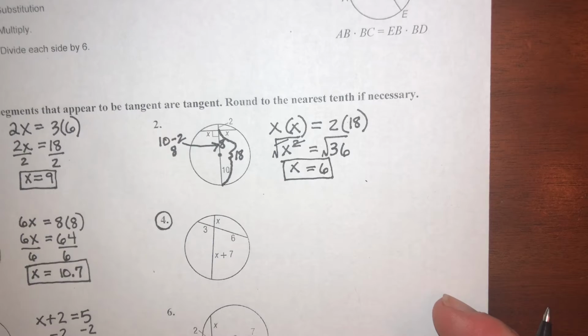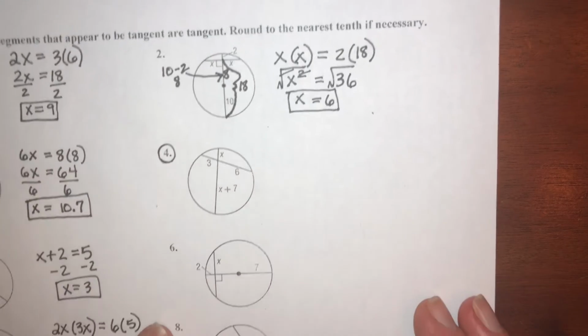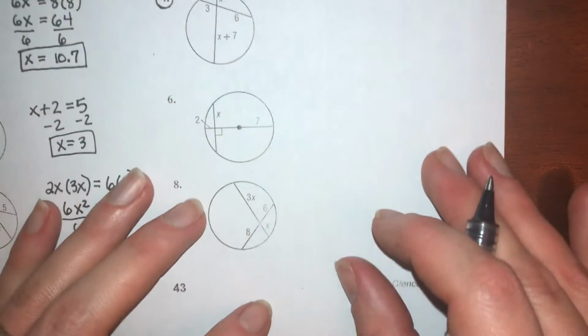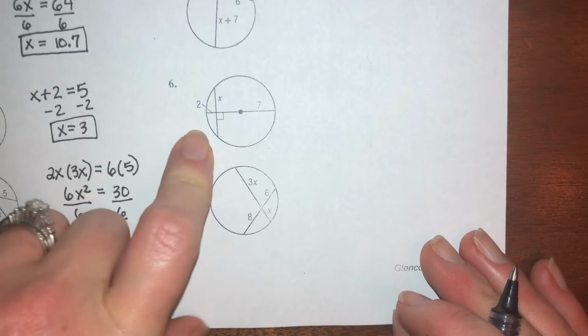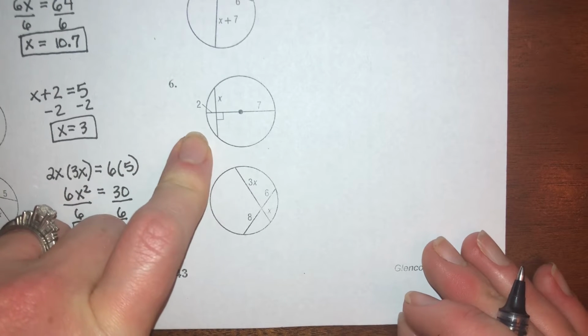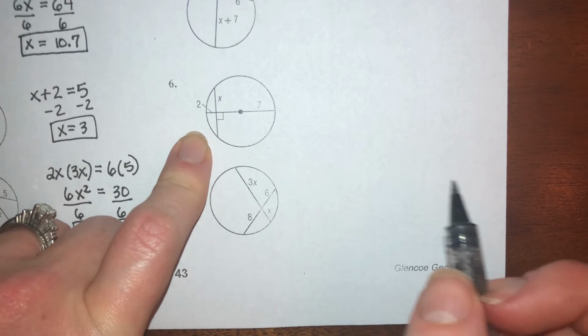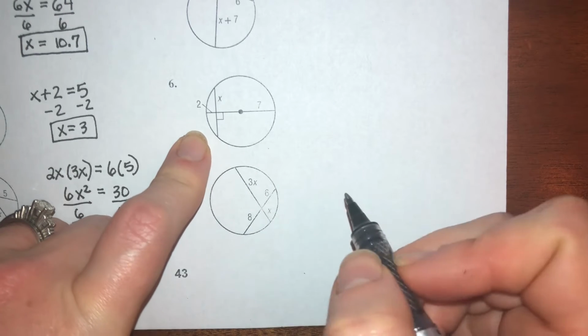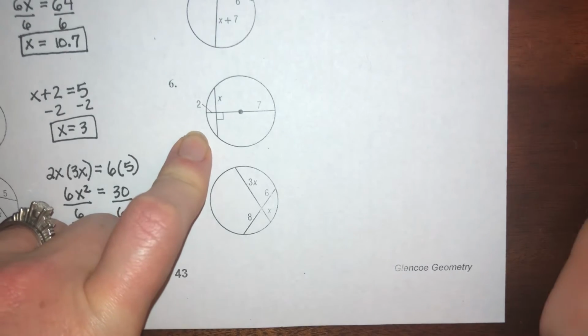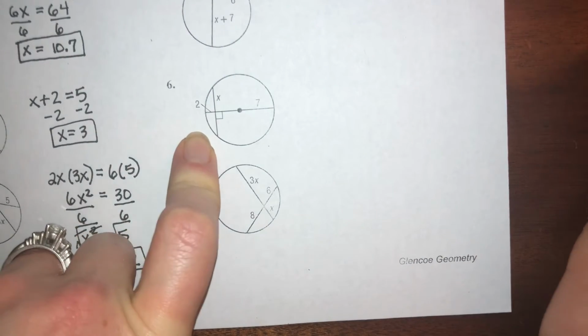Done. All right, I'm going to skip over number 4. I'm saving the best for last. We're going to go down here to number 6 now. All right, number 6. It has more interesting missing information here that we have to figure out.